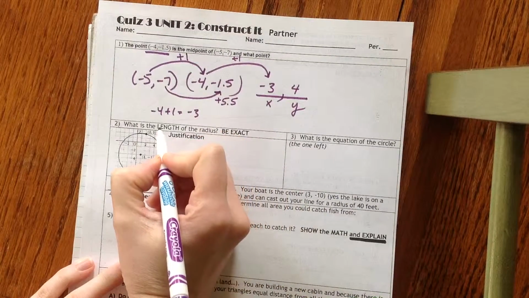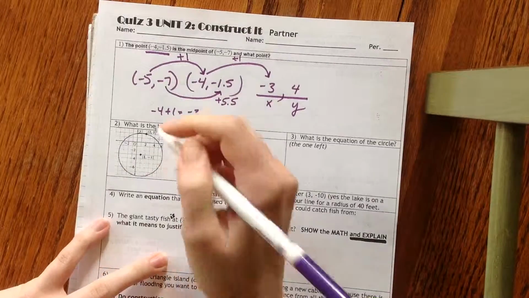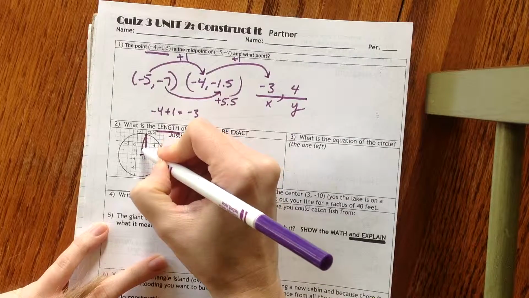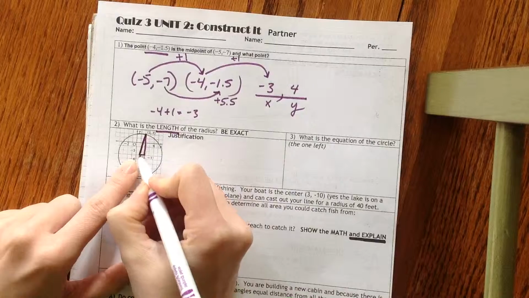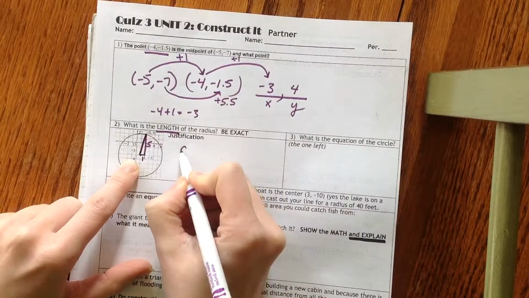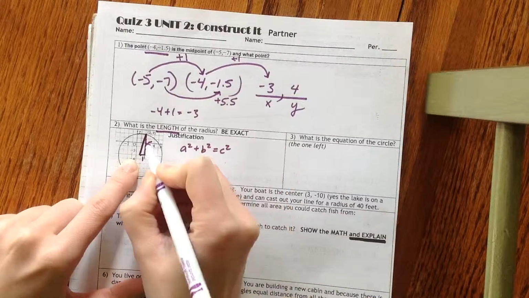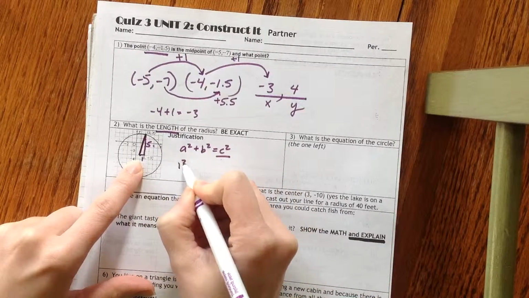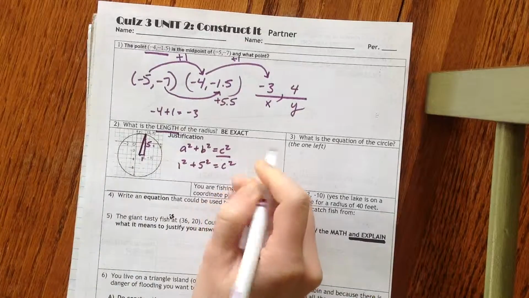This one asks you to find length. That was actually the most common mistake, not reading the question. It says find the length of the radius. I can see here, if I draw on this triangle, that this part right there is the radius. This is 1 wide, 1, 2, 3, 4, 5 wide. So let's use Pythagoras. This is the Pythagorean theorem, c being the radius, what we want to find. So let's plug in what we have: 1 squared plus 5 squared equals, we don't know, c squared.